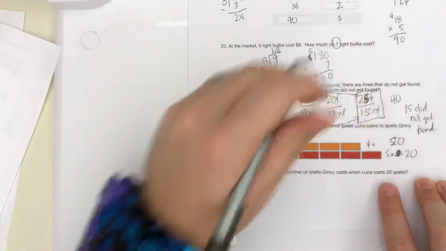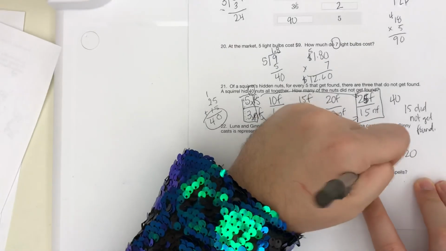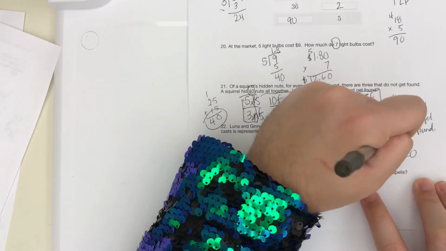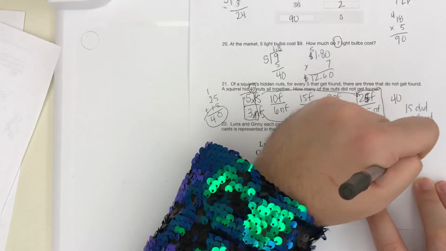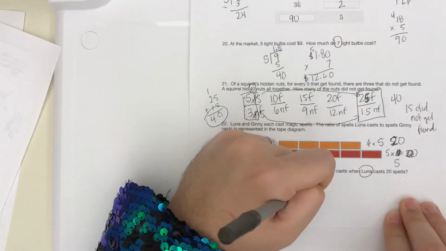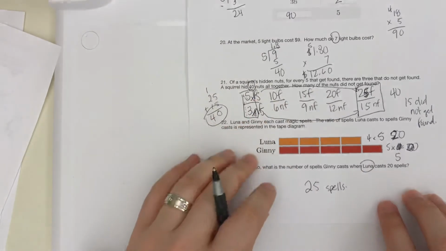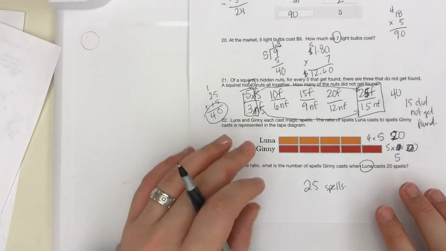So where's the relationship between Luna, that's what Luna cast. So to make 20, right, I multiply that by 5. So this is going to be 5 times 5. So that means that Ginny is going to cast 25 spells. So my bad on that. So I didn't pair up with the right people.